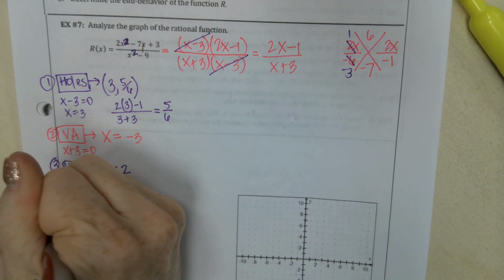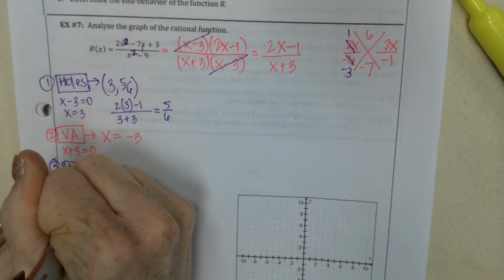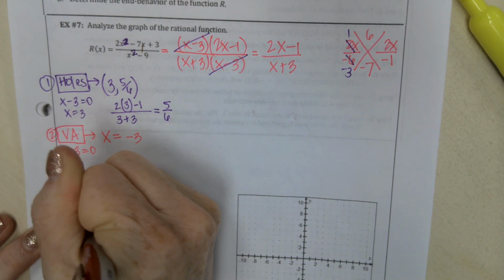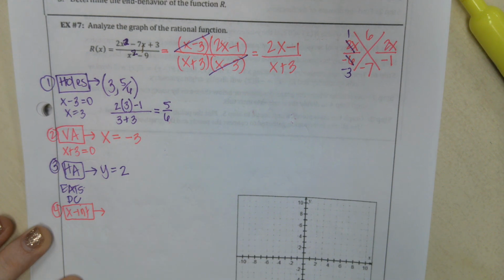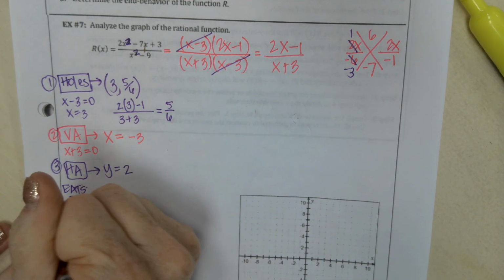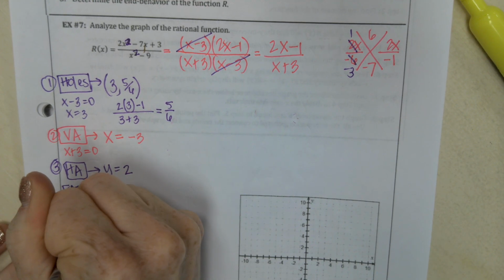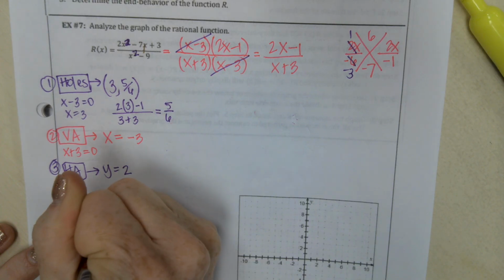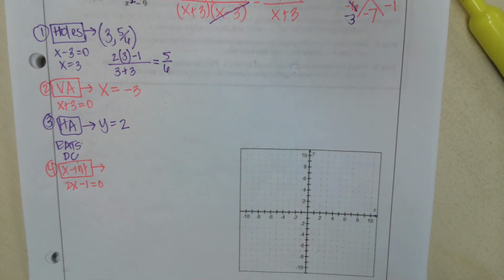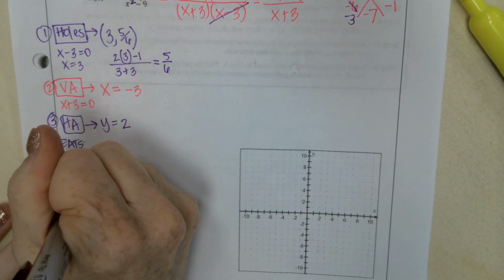Okay, and then I'm going to find x-intercepts. Now x-intercepts comes from what's left over in the numerator. So if I set 2x minus 1 equal to 0, what would my first step be in solving that?